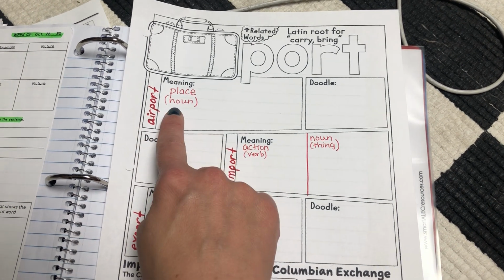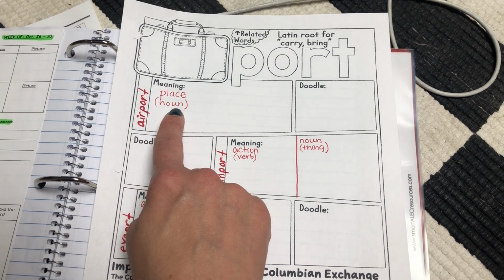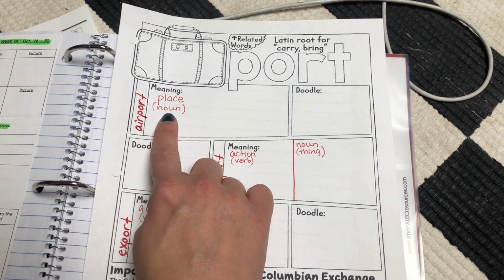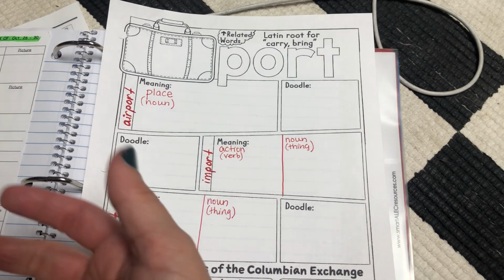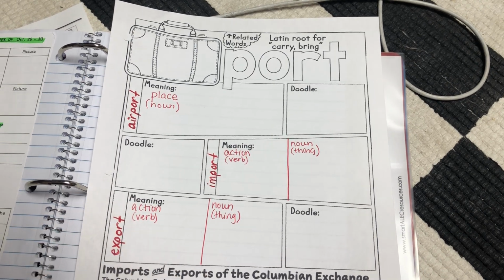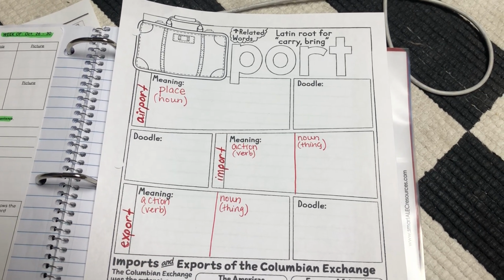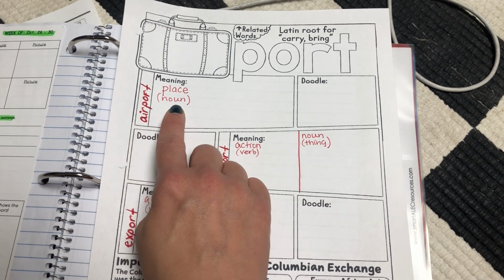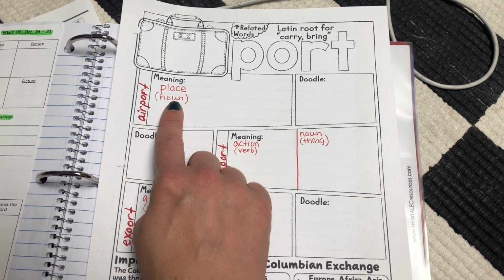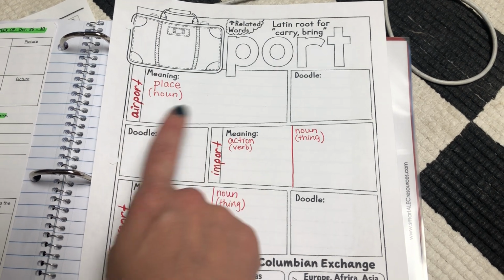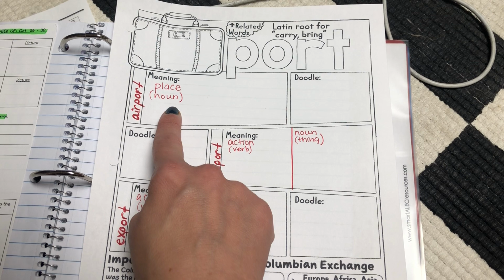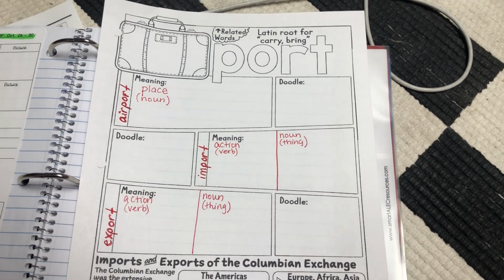Now I've given you a little bit of a head start, even though I'm wanting you to come up with the meaning. I've told you a category that these words could belong to, and lately we've been focusing on a category that tells the part of speech. Airport is a place, which means it's a noun. So what I want you to do is tell me the meaning of an airport. What happens at this place? And how does it relate to the word port even?